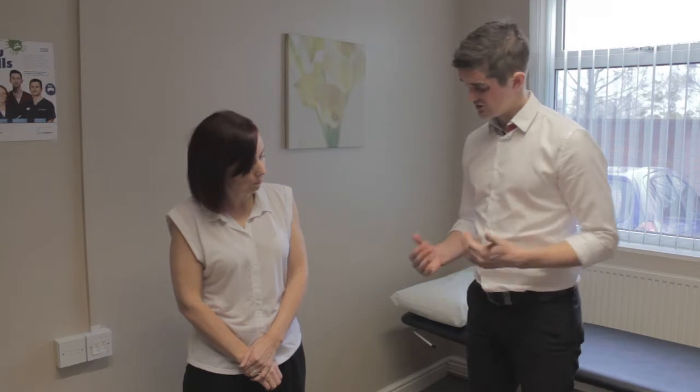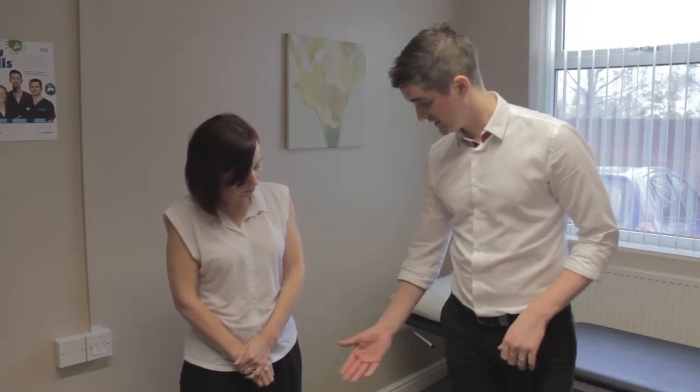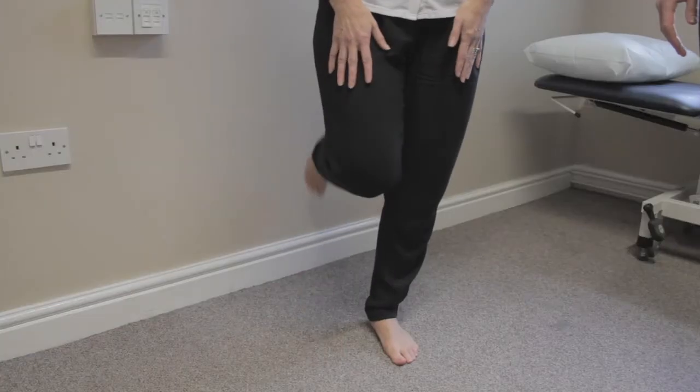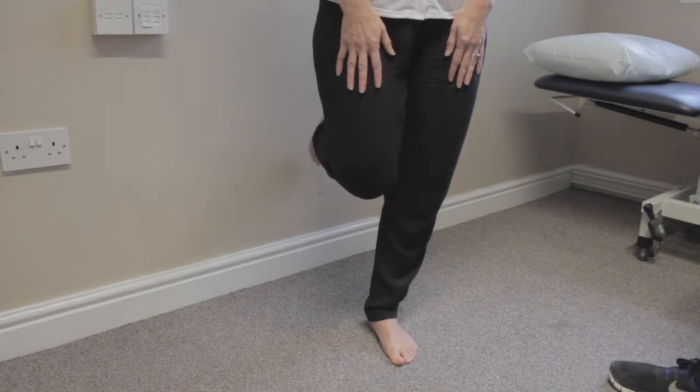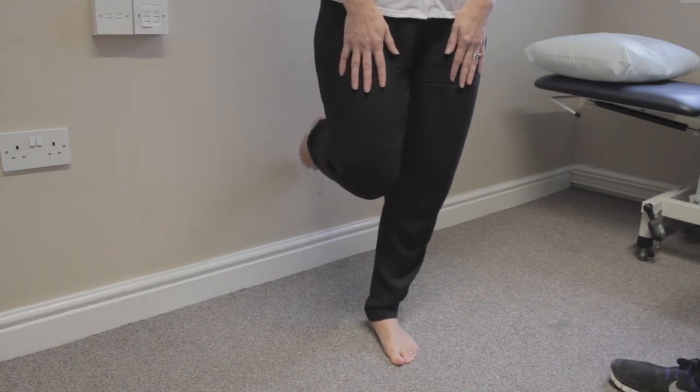Making sure that your balance on that side is as good as it can be is really important. Okay, so just as simple as just balancing on one leg. Alright, and just holding that balance there. Okay, that looks really good.